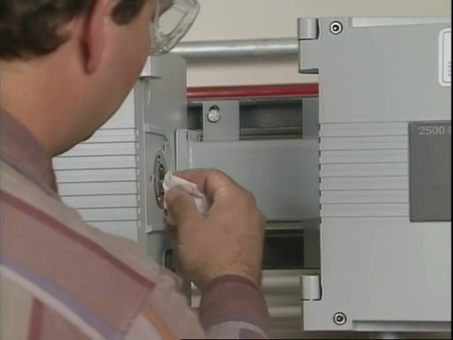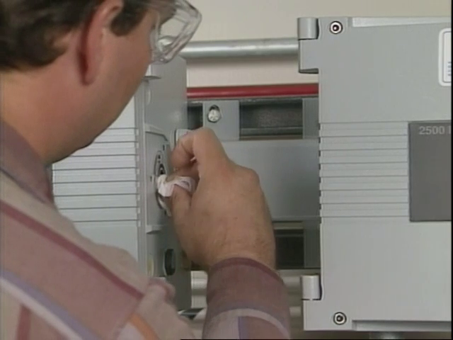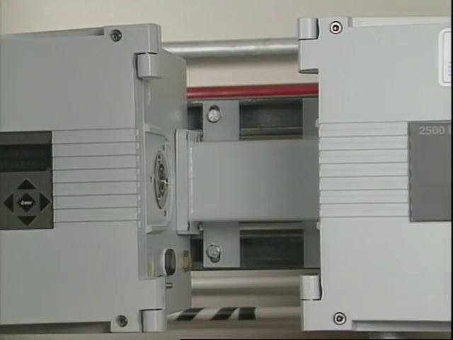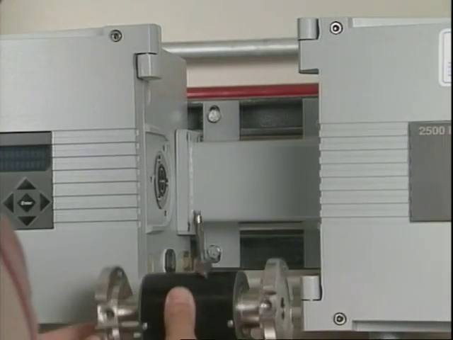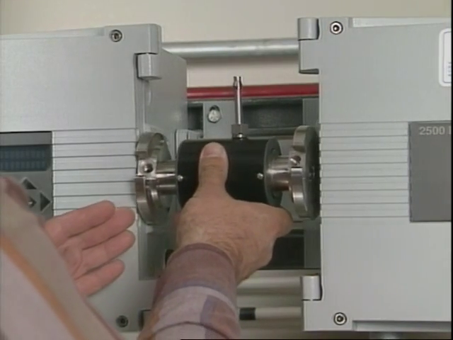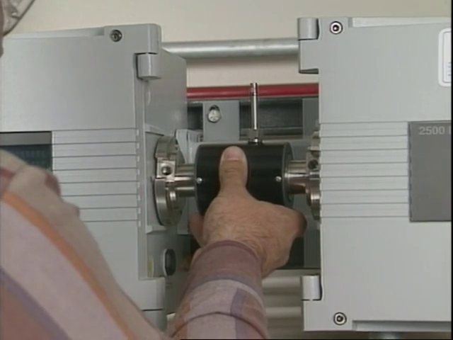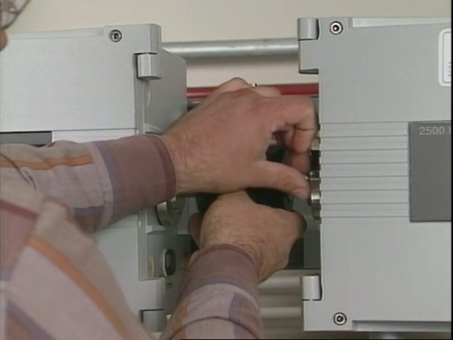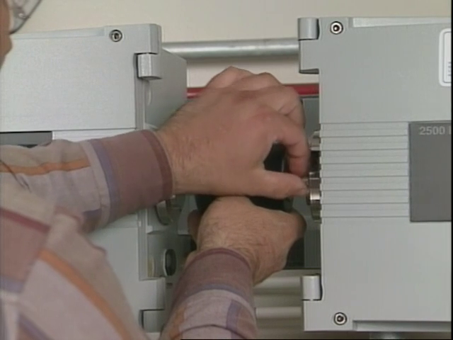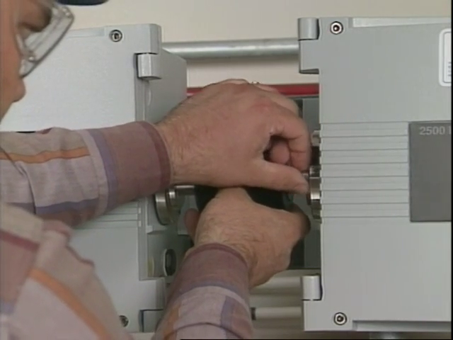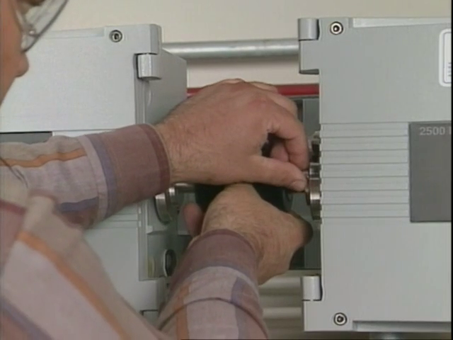Reinstallation is the reverse of the dismantling process. Be sure mating surfaces are clean and install new dry O-rings. Place the cell assembly into the analyzer chassis and install one screw on either side to support the cell. Spread the flanges to seat properly and install the remaining mounting hardware. Be sure to fully tighten the screws holding the source end onto the mounting chassis.